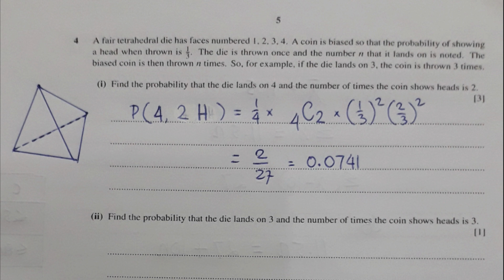So P(4) means that the die lands on 4, and since the die lands on 4, we have to throw the coin 4 times. First, the probability that the die lands on 4 is 1/4, and for the coin, it follows a binomial distribution with n equals 4, and the probability of success is 1/3.